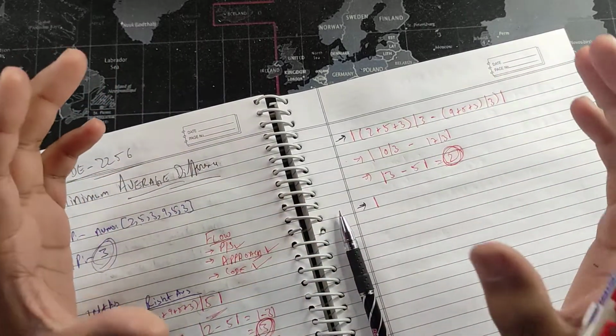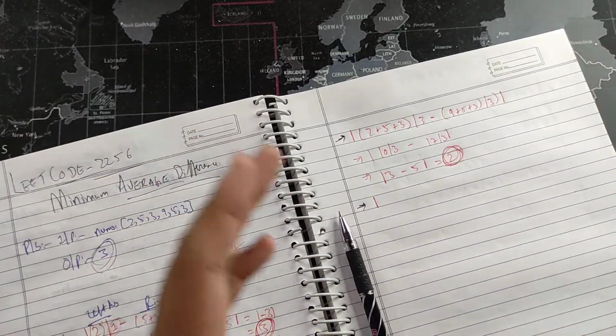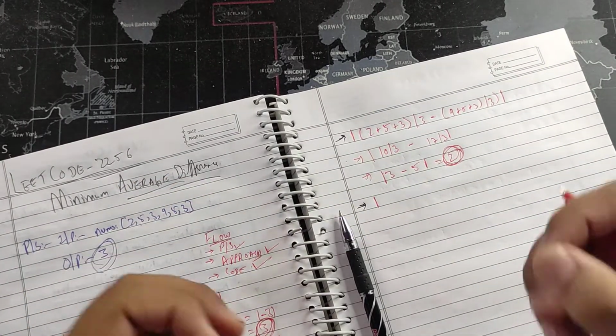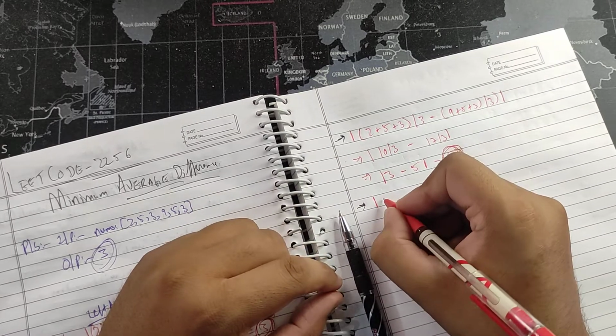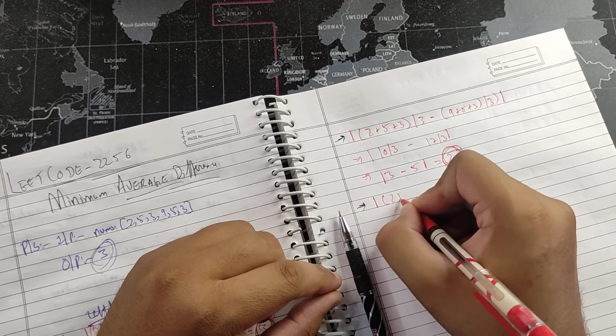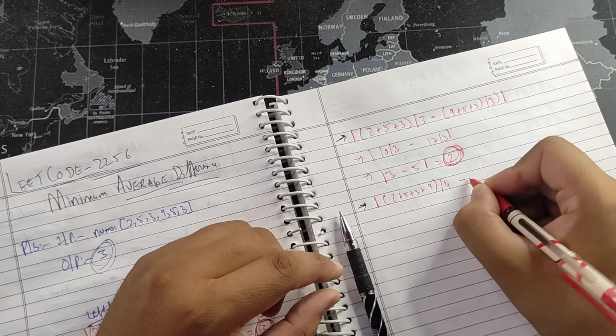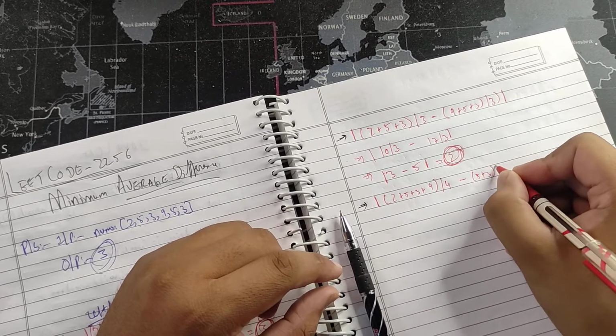I'm just telling you what we have to return. We have to return the minimum average difference index. So at which index are we getting the minimum average? Okay, at which index. The next one we get is 2 plus 5 plus 3 plus 9, how many? 4, divided by 4, minus 5 plus 3 divided by 2.